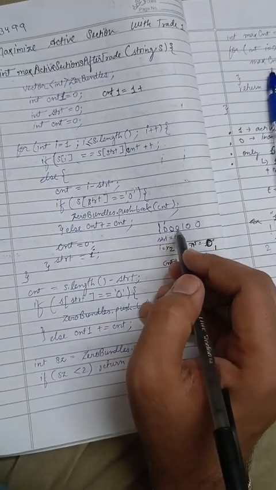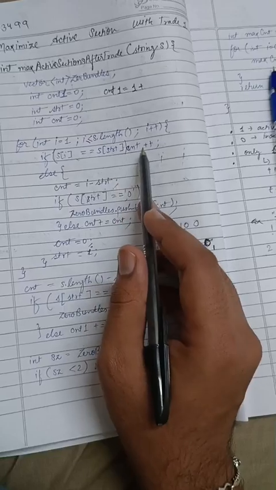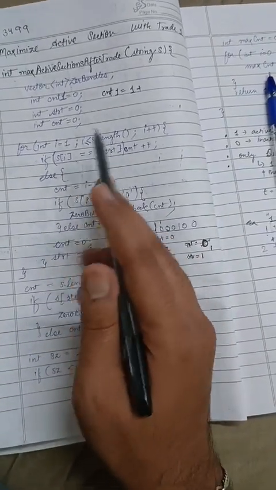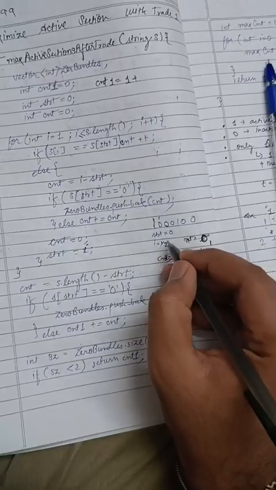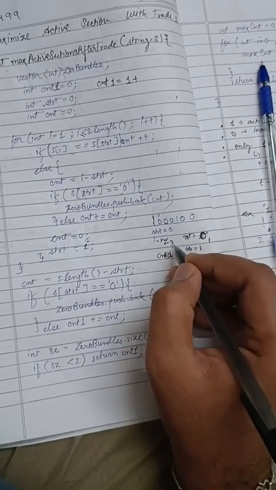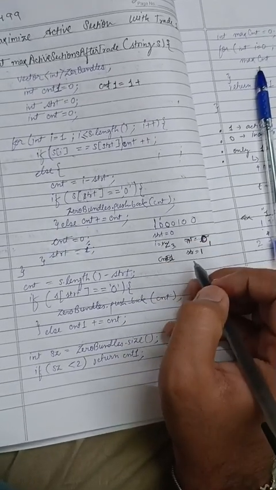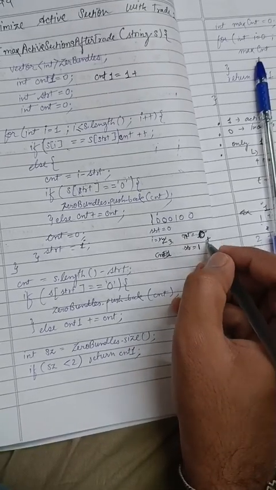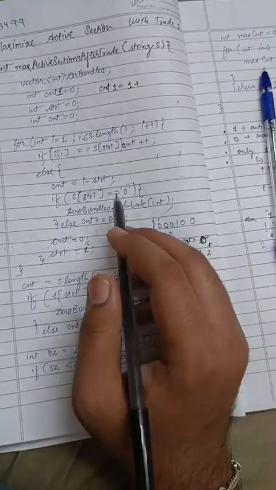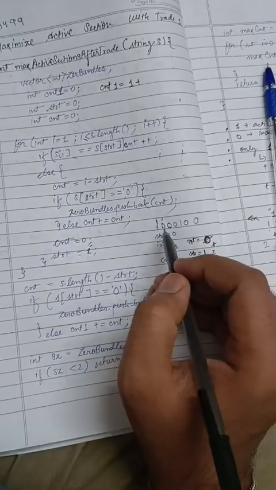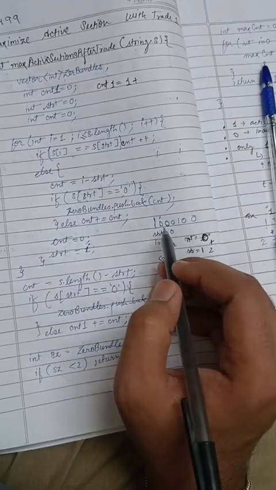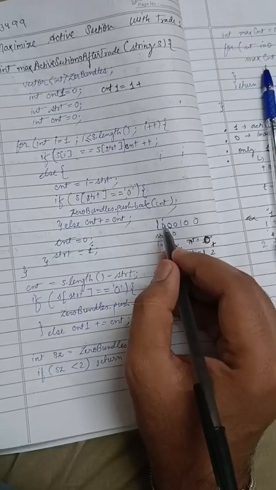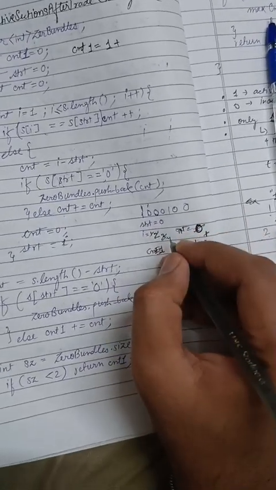Now I will move to 3. As you can see, count plus plus, count plus plus. Now I will point at index 3. Again the element at this index and the element at the starting index are the same, so again the count will be 2. Now I am at index 2, count is equal to 2. Now I am at index 4. 0 1 2 3 4.